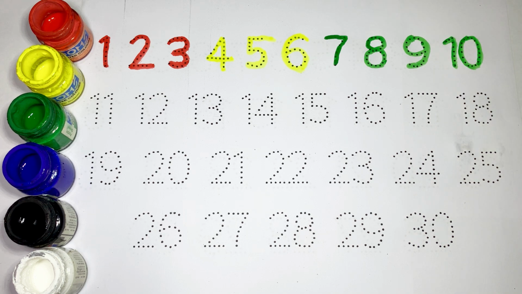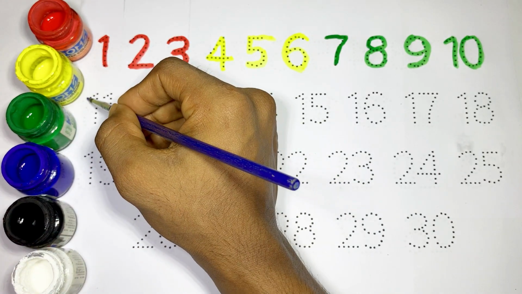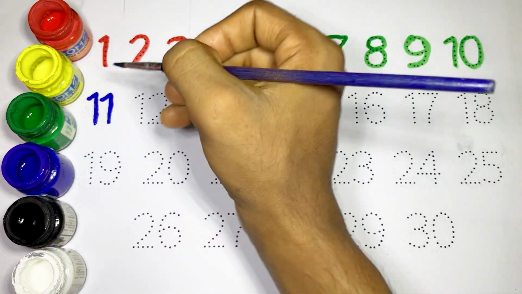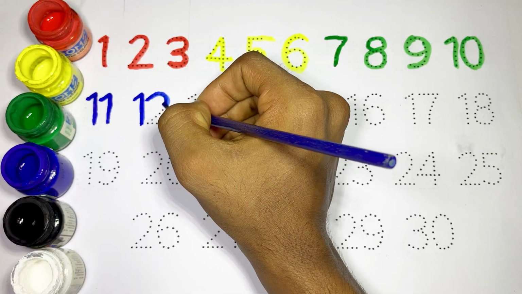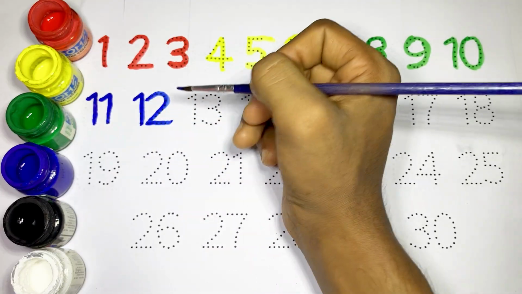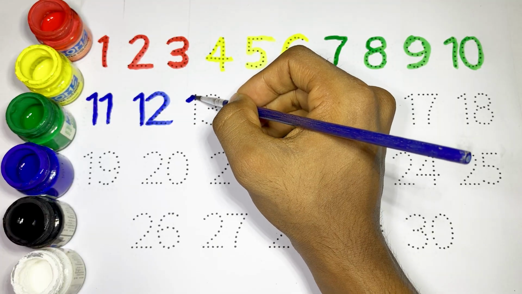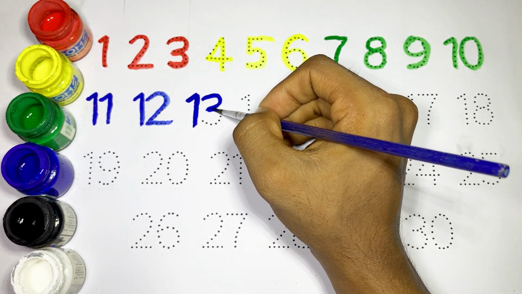Kids, now 11, the numbers of 11, and use blue color. 12, the numbers of 12. Kids, again use blue color and draw 13, the numbers of 13.